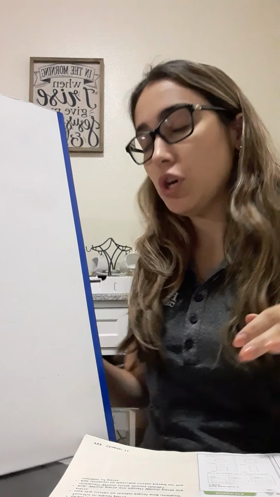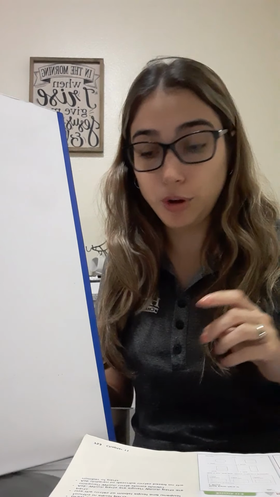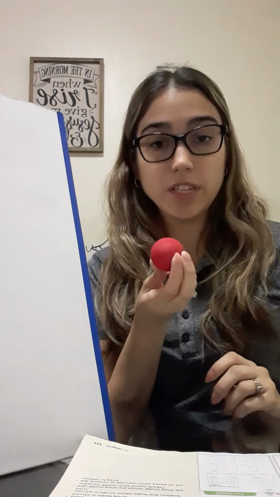So before we start, actually, I want to review what we've been doing. So in this chapter, we've been learning about geometric shapes. Okay, we've been learning about 3D shapes. So some 3D shapes that we've been learning about has been our rectangular prism. Okay, our rectangular prism. We've been also learning about the cylinder. We've been learning about the cone, the cube, and the sphere.